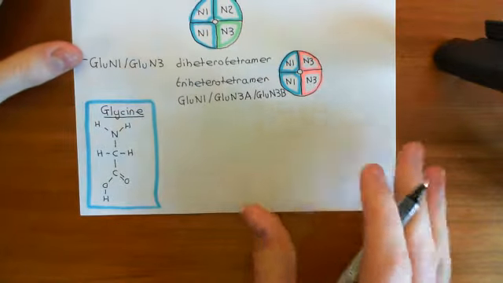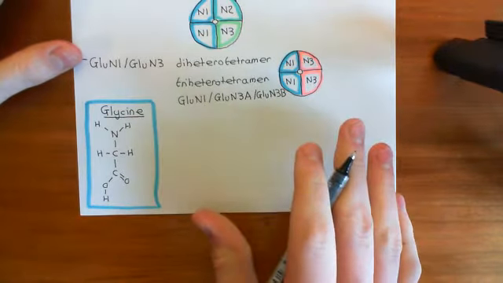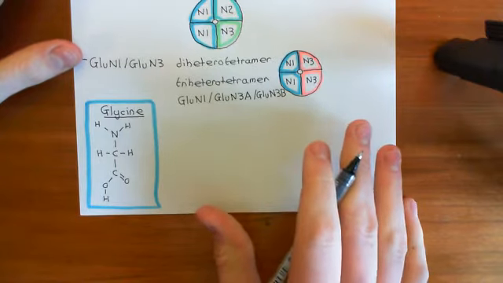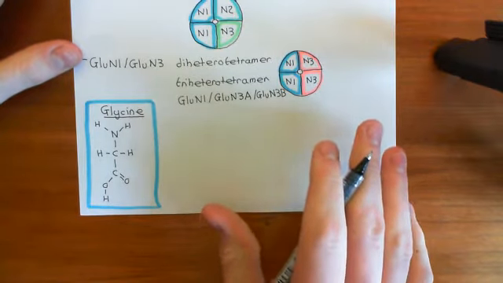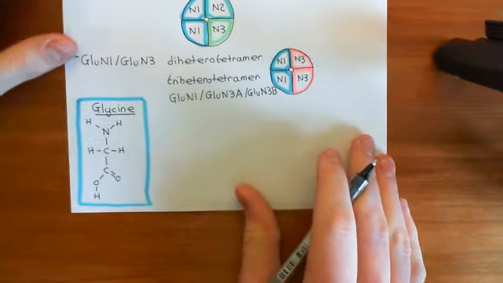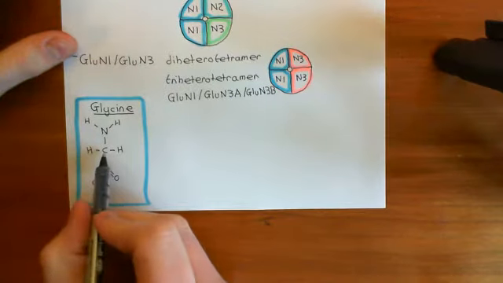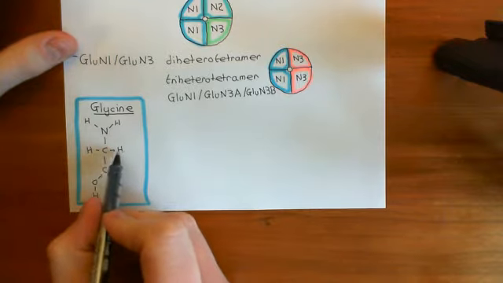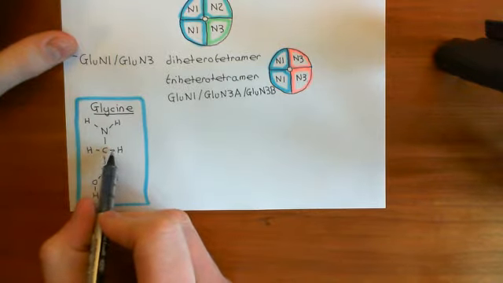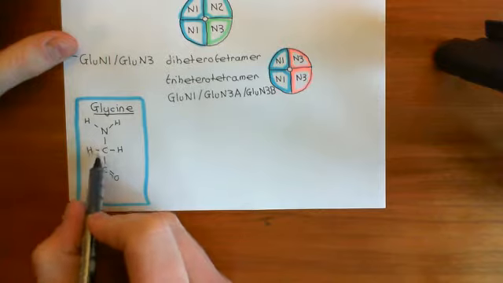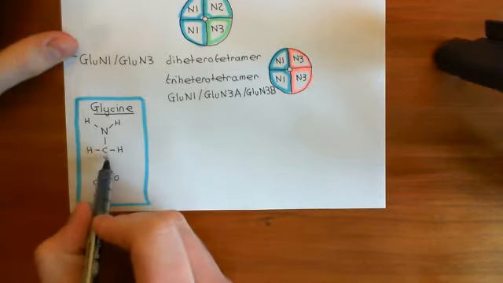So, let's start off with a discussion of the difference between an L and a D enantiomer of an amino acid. Usually with amino acids, where the R group is more dramatic than a single hydrogen, the alpha carbon is a chiral center.